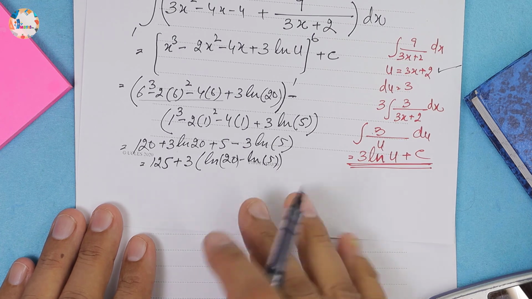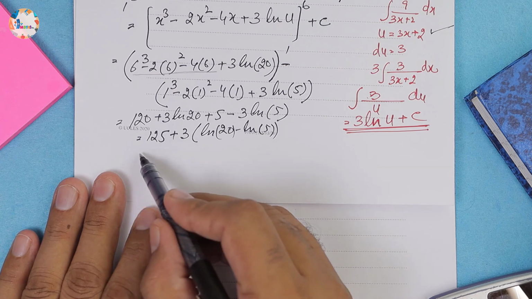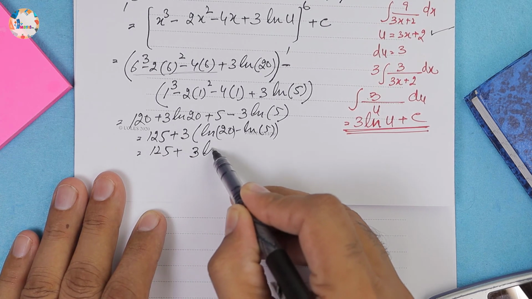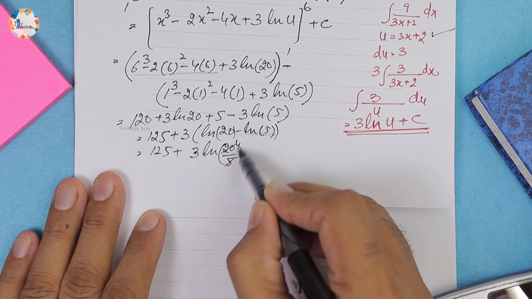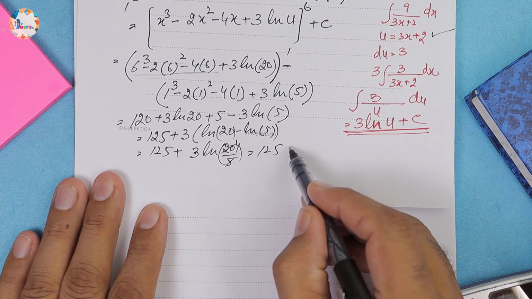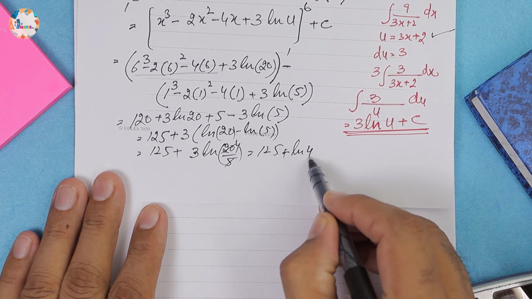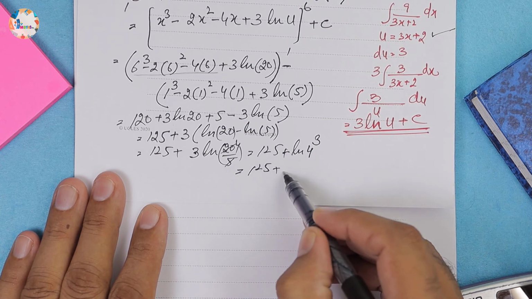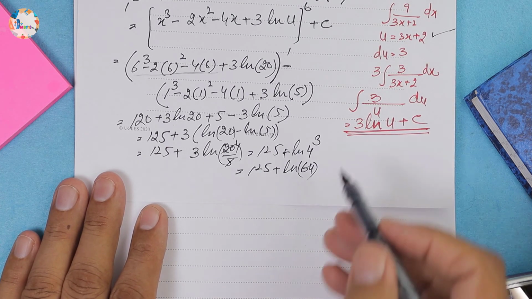Now we can apply the property over here, log a minus log b is equal to log a over b, so we can write 125 plus 3 log of 20 over 5, which cancels to 4. So this will be equal to 125, and again 3 we can write as a power, so plus log of 4 raised to power 3, which is equal to 125 plus log of 64. This will be our final answer.